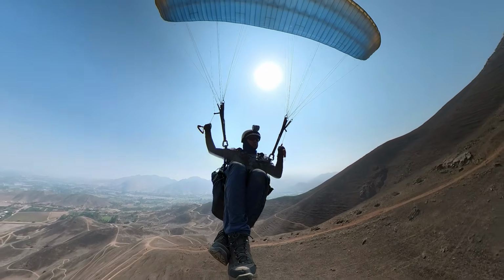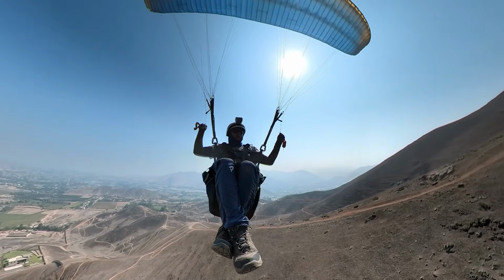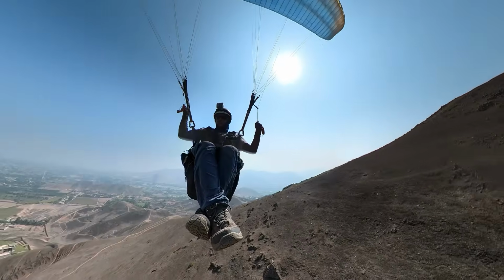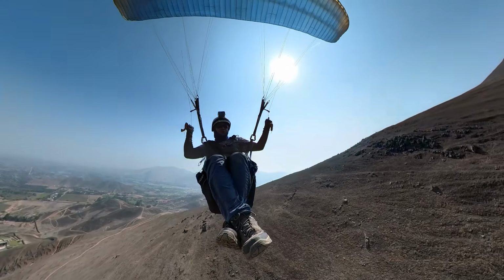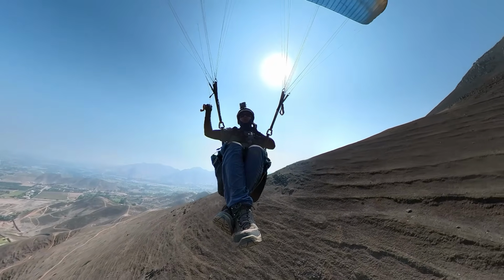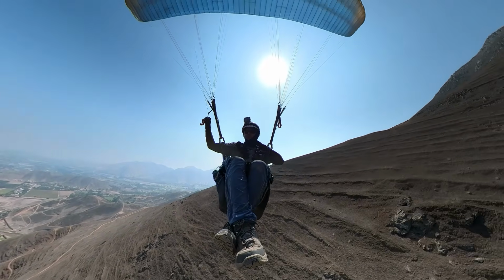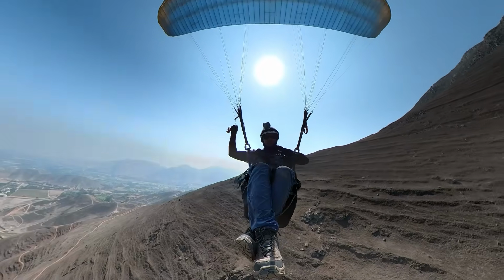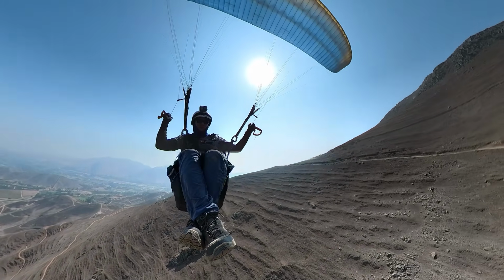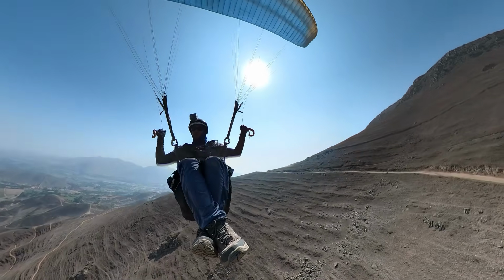This U-shaped approach is a bit more technical, but it's very useful, especially in areas where there's a lot of traffic in the landing zone. If we all do S-turns and there are 3 or 4 paragliders doing that maneuver at the same time, there's a higher chance of collisions or interference between them. On the other hand, a U-shaped landing is much more organized because it creates more space between paragliders.